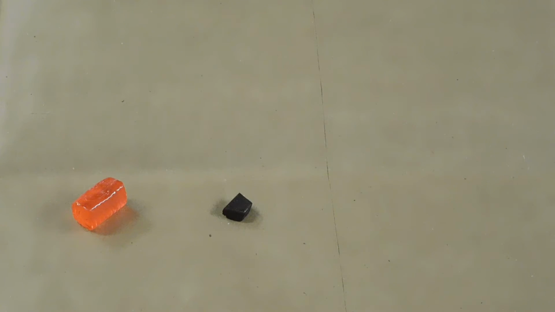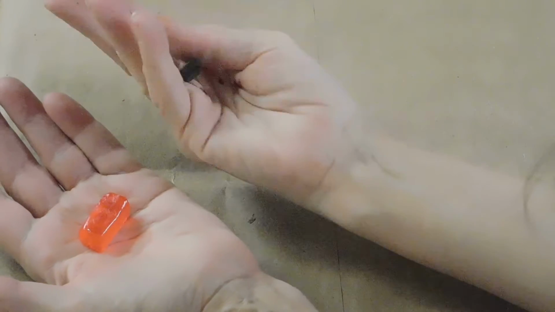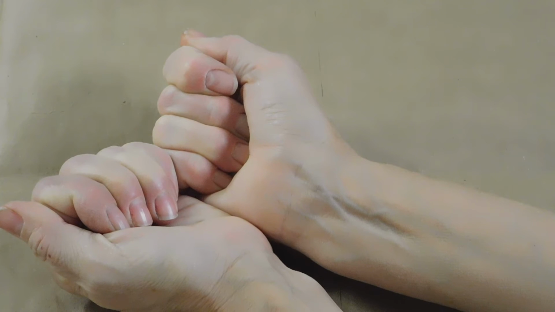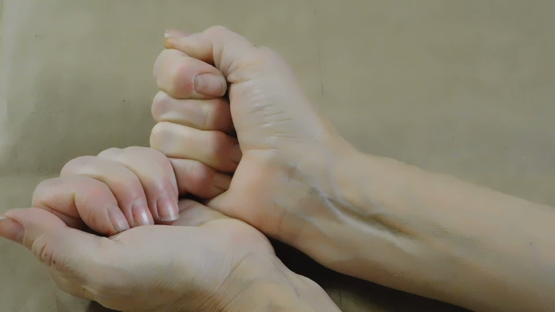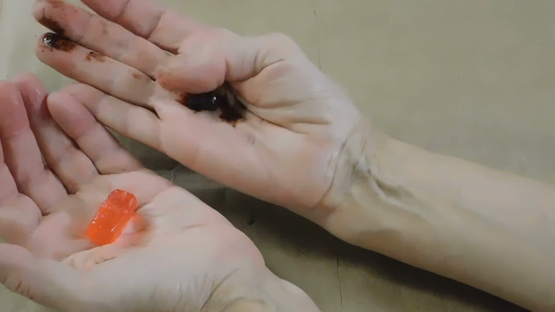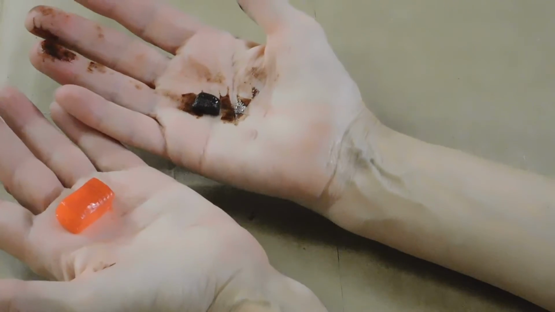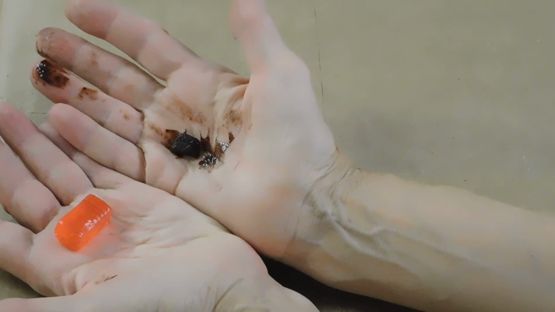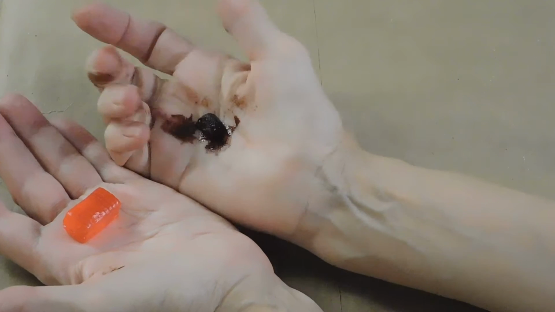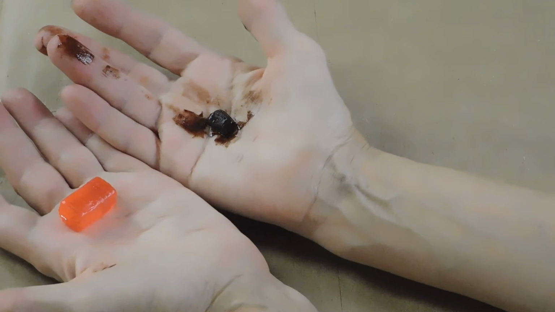So I've got a small piece of chocolate, I've got a Jolly Rancher candy. I'm going to put each of those in my hands. So the chocolate, after 30 seconds, is already melting. The Jolly Rancher is getting sticky, but it's not melting to the degree that the chocolate is. And that's because the melting point of chocolate is lower than the melting point of the Jolly Rancher candy.